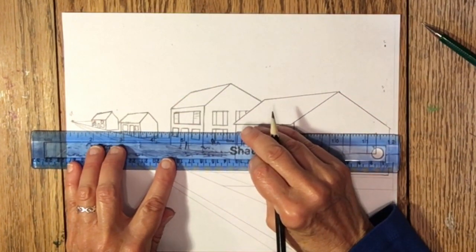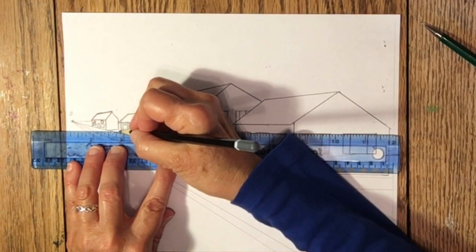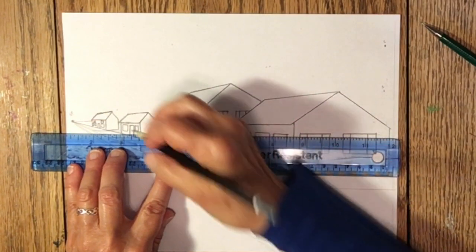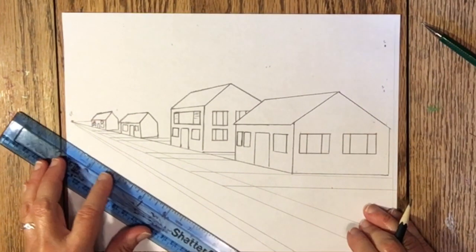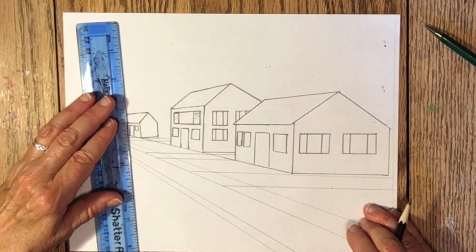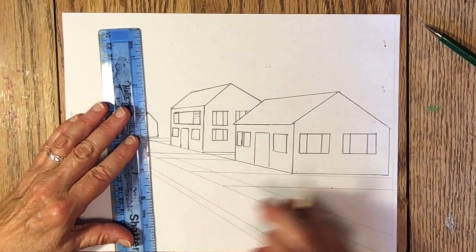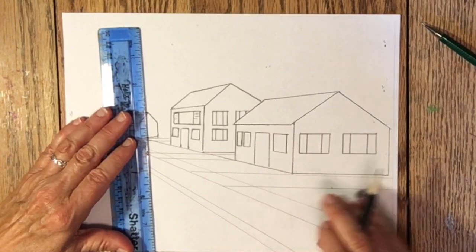So here's my last one now. And remember to always stop at the end of the sidewalk, or the outer edge of the sidewalk, I should say. So that's what we have now. Now when the sidewalk goes down to the street, it slants, and it usually starts that at the edge of the sidewalk and does that out to the curb.